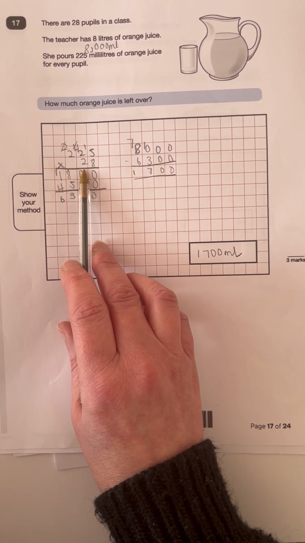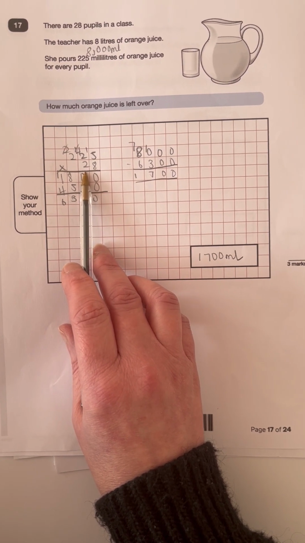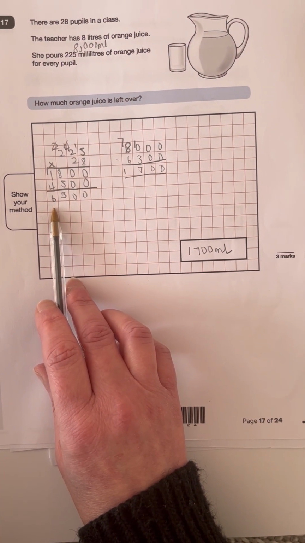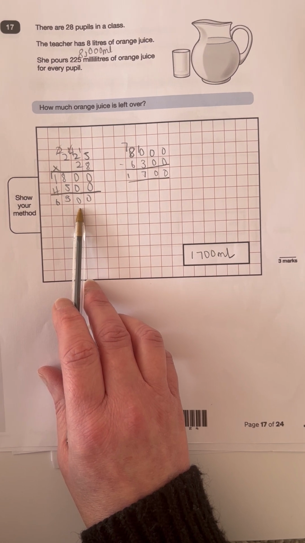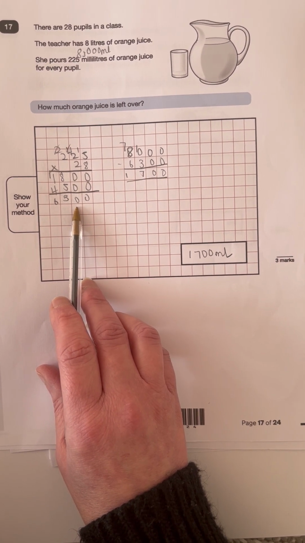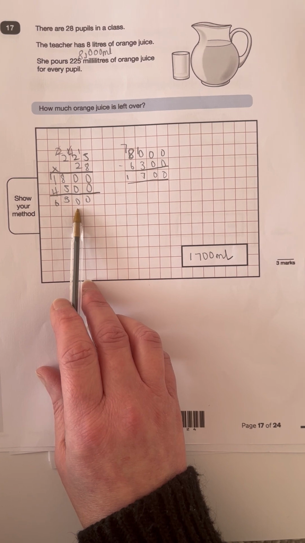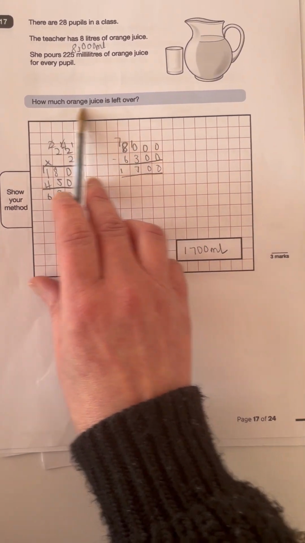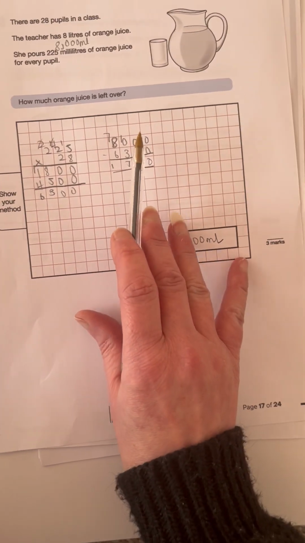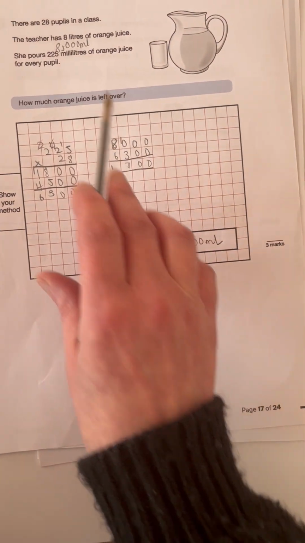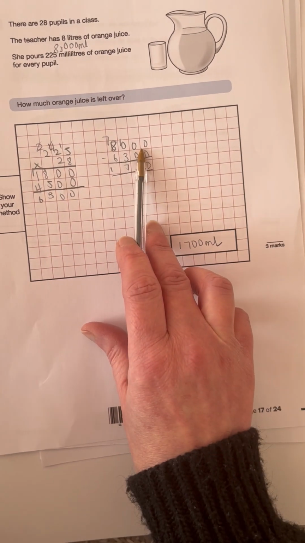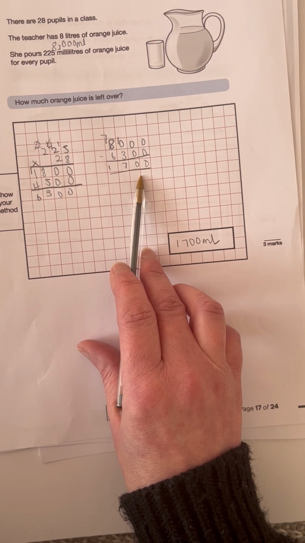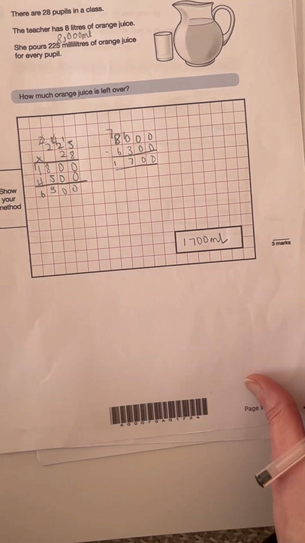So we need to work out 225 millilitres of orange juice is given to every pupil, and there's 28 pupils in the class. So we're going to use long multiplication and we then get 6,300 millilitres. So that's the juice for 28 pupils. So what we need to do is work out how much orange juice is left over. So we're basically going to do the 8,000 millilitres, which was the total, minus 6,300, and that gives you 1,700 millilitres left.